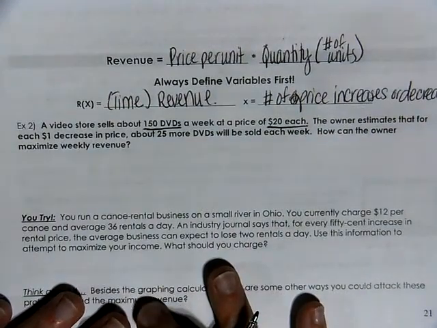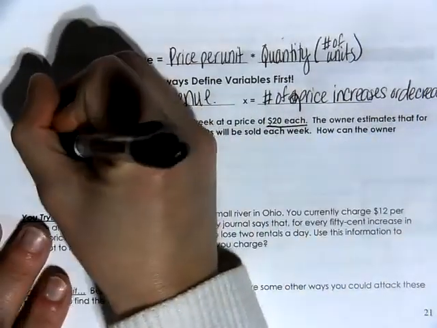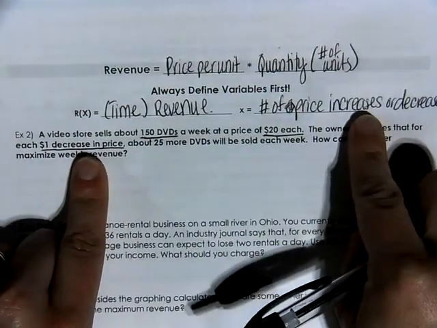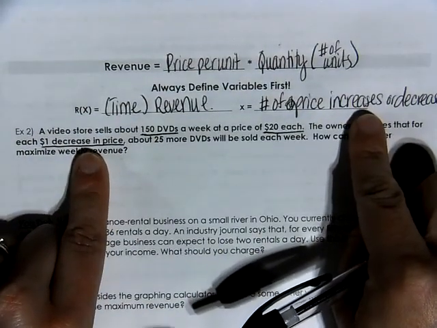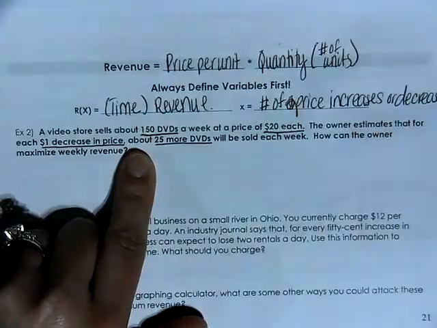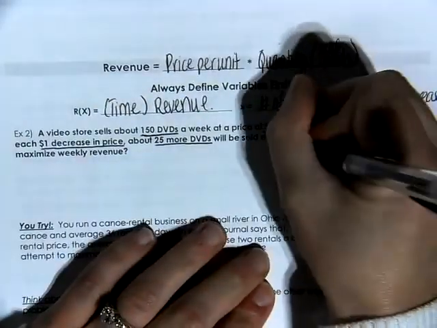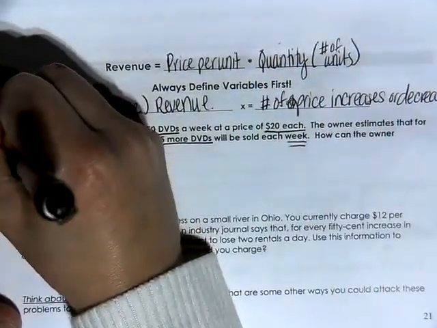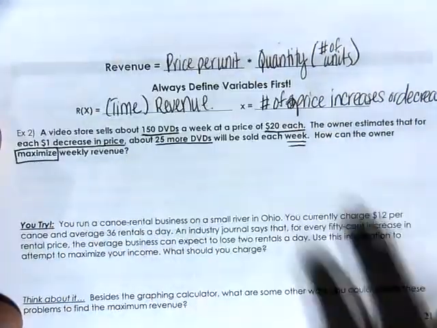The owner estimates that for each $1 decrease in price, look at that, X is the number of price decreases, about 25 more DVDs will be sold each week. How can the owner maximize weekly revenue?